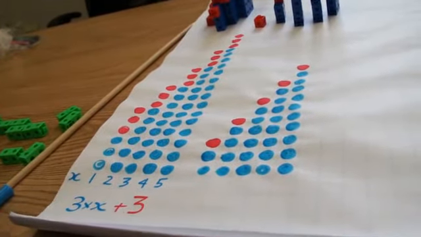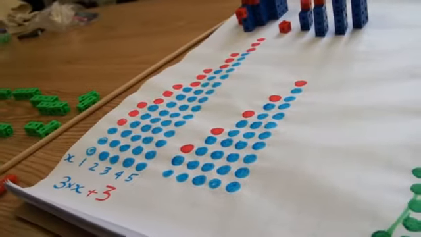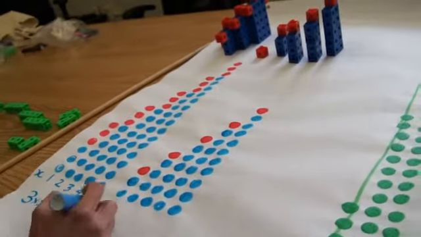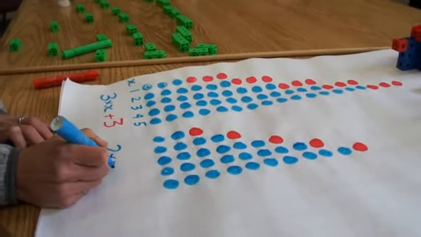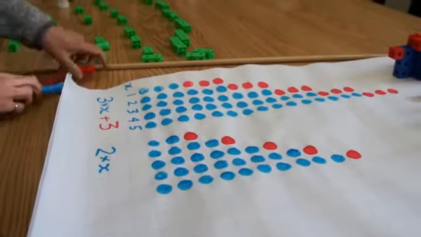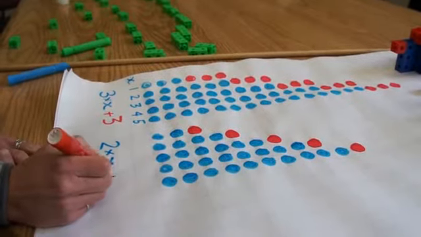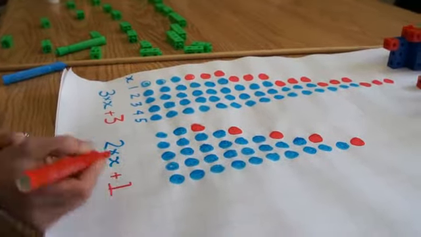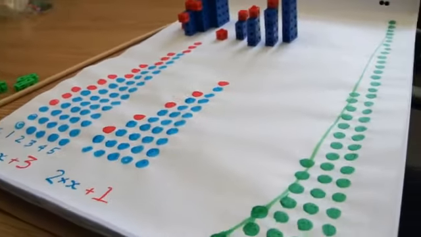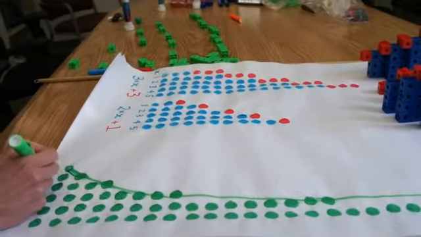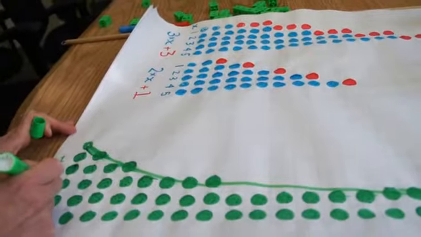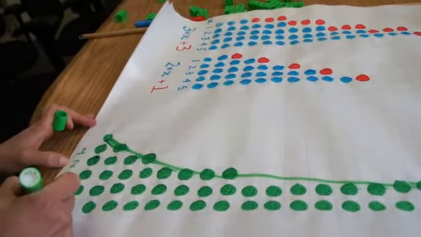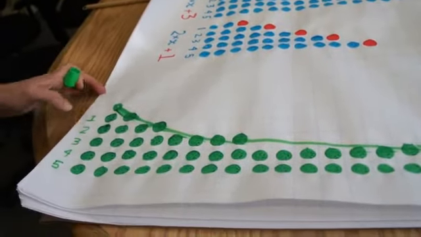And over here, you could figure it out probably for yourself, but I'll just write it down. I think we have 2 times X, and the constant part adds 1. I'm going to put my X. I'm actually going to call this one 1, 2, 3, 4, and 5.